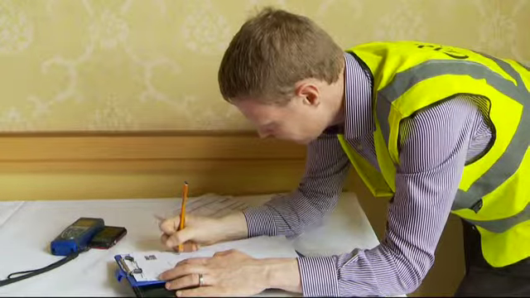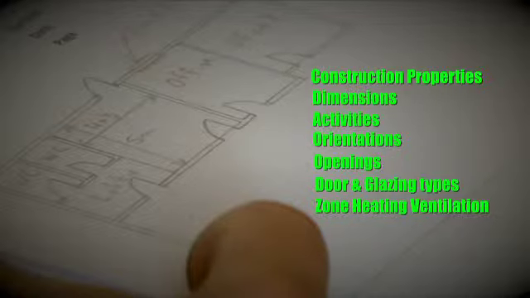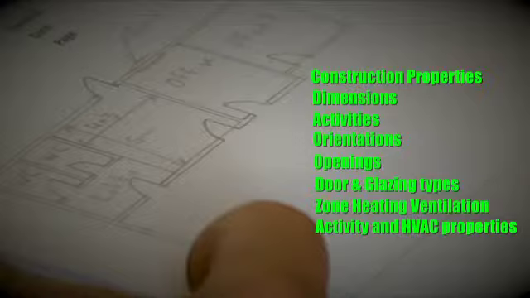The sketches or drawings kept on file by the assessor should indicate the key parameters for each zone, such as construction properties, dimensions, activities, orientations, openings, door and glazing types, zone heating ventilation, activity and HVAC properties of adjoining spaces in the building, and cooling provisions. Any extensions or alterations to the building should also be identified.